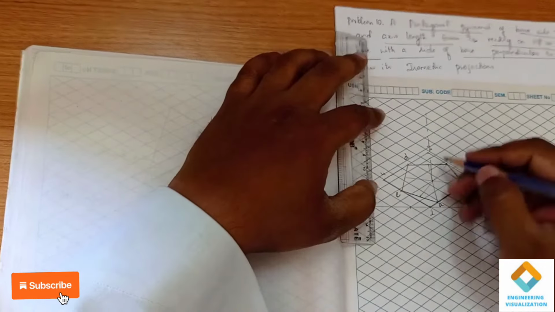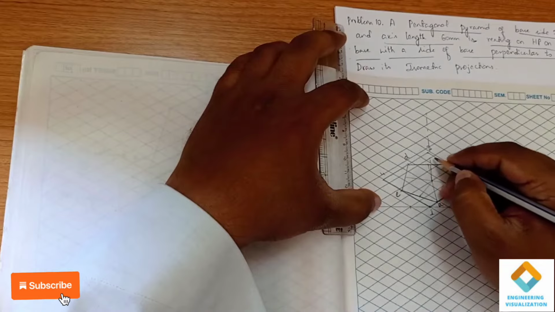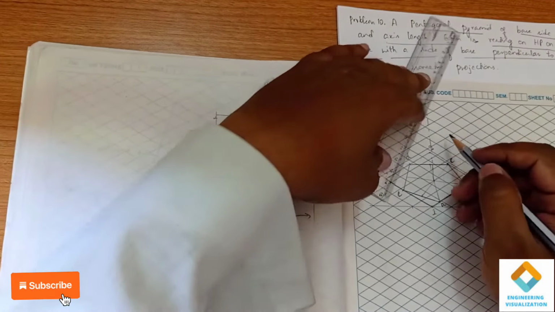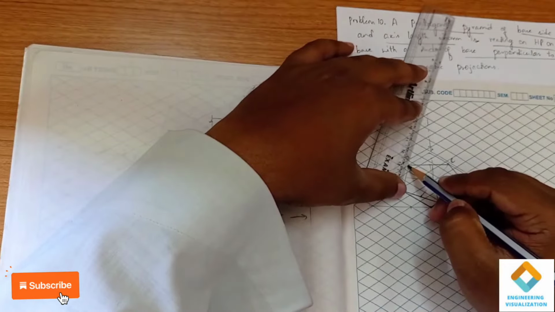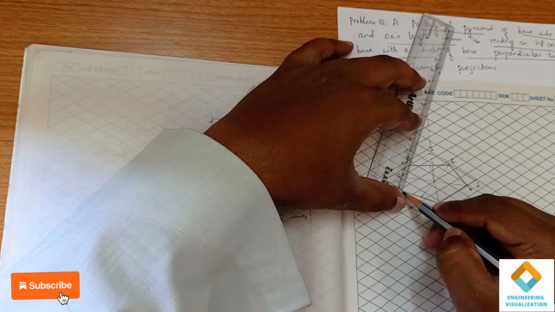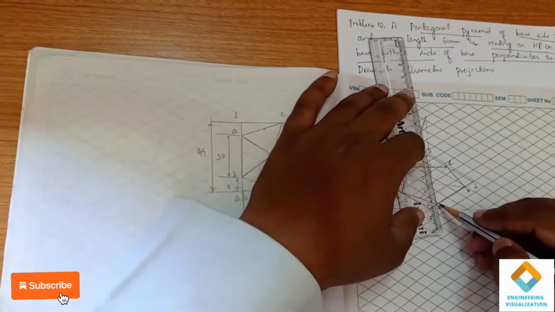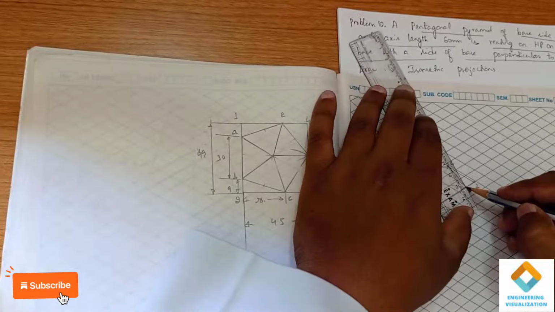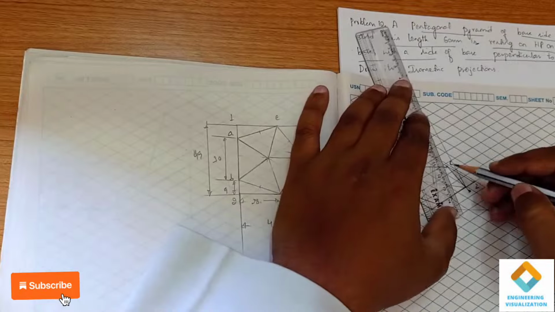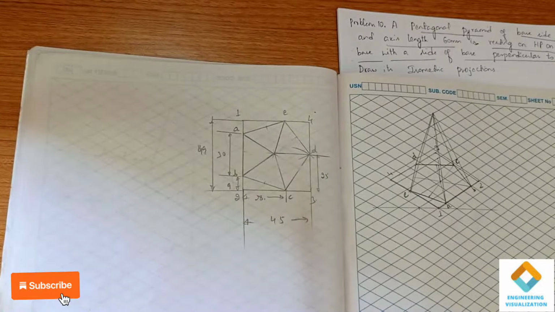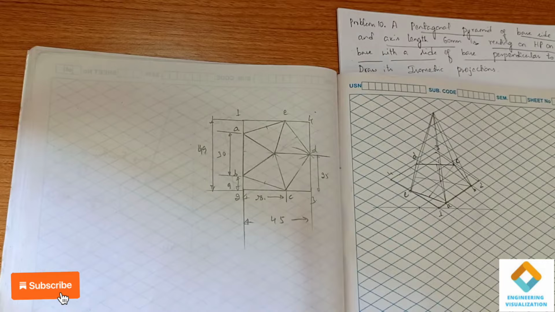We have to count the boxes here, 1, 2, 3, 4, 5, 6. Now we are going to join with the slant edges. So this completes the pentagonal pyramid.